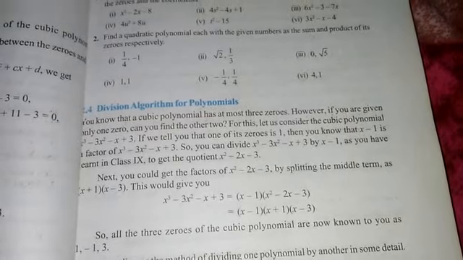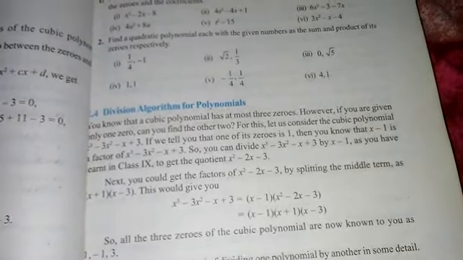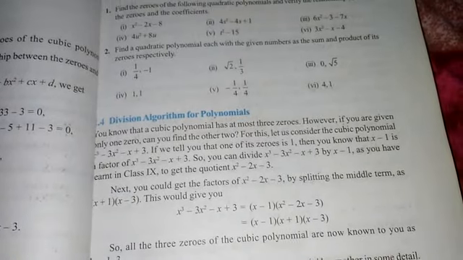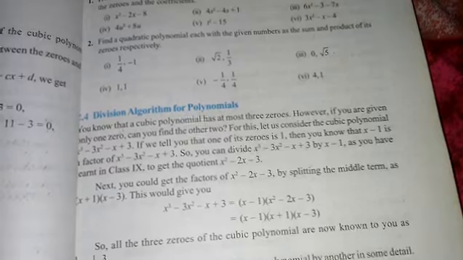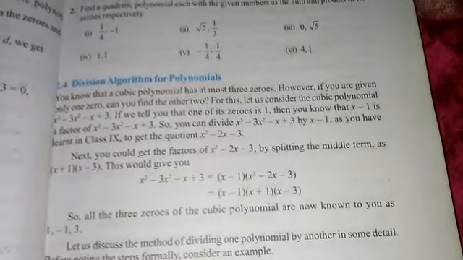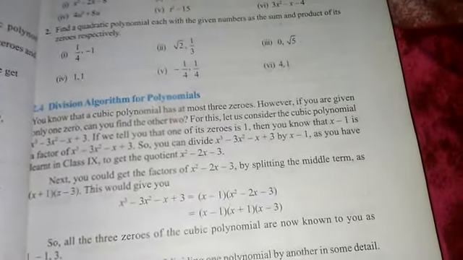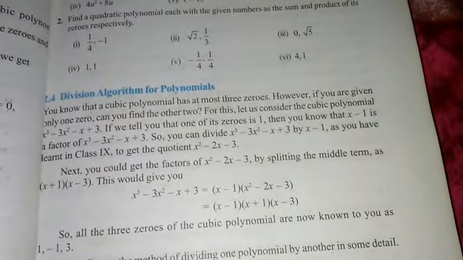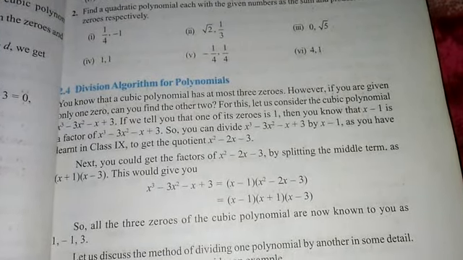When an integer is divided by another integer, we get positive integers as quotient and remainder, which satisfy the property: dividend equals divisor into quotient plus remainder. This property is also known as Euclid's division algorithm.